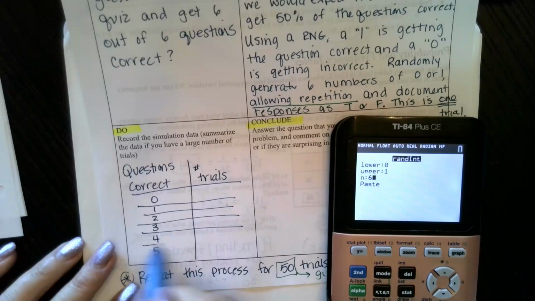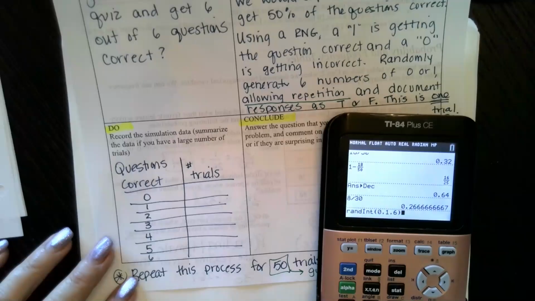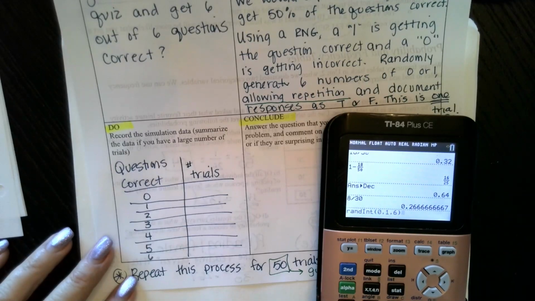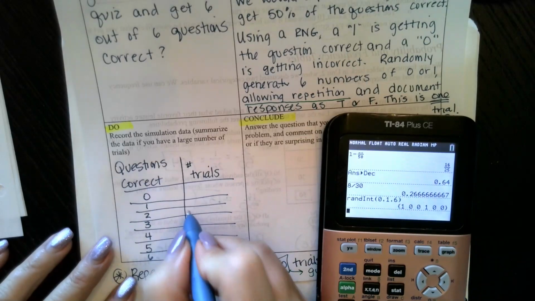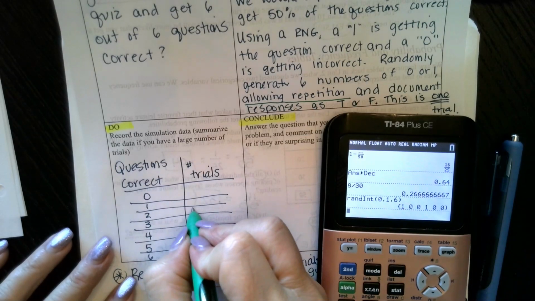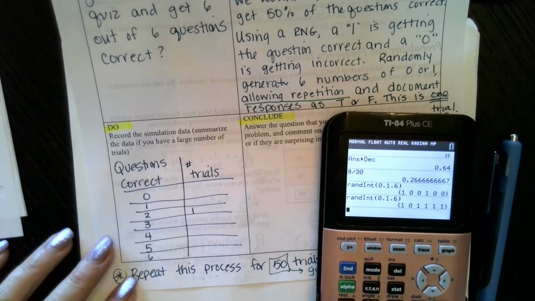Okay, so if I run this, I'm going to count my numbers here, and I have two numbers correct. Let me change my color here so it's easier to see. Only two, so 2 questions correct. So I'm going to run this again. And this time, 1, 2, 3, 4, 5. And then I'm going to run again.